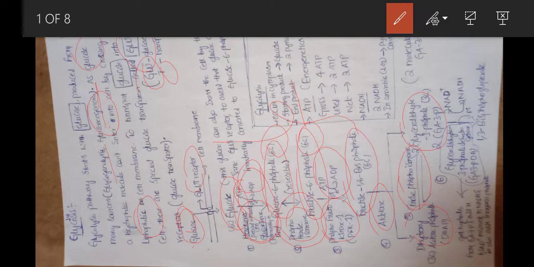Okay, these steps are nothing but reductions. Whenever you are talking about dehydrogenase, the particular enzyme is removing the hydrogens from the substrate, and it is adding them either to NAD plus, or to FAD, or to NADP plus.